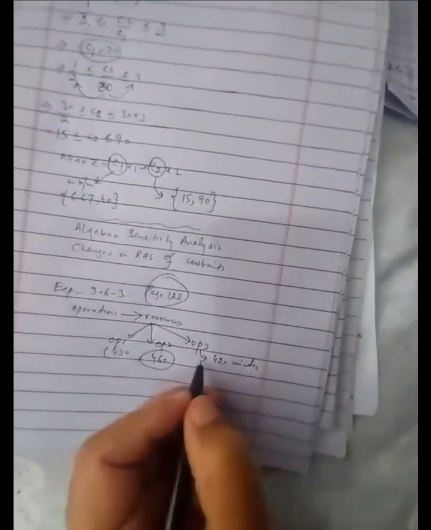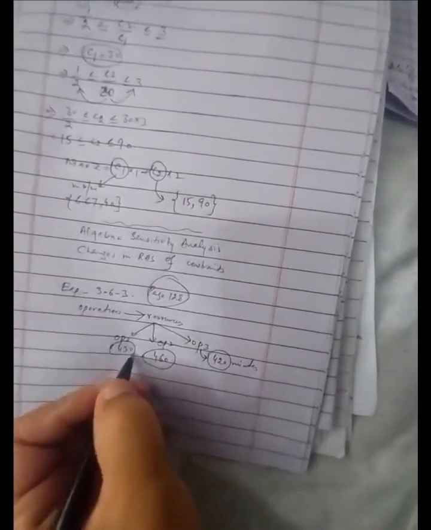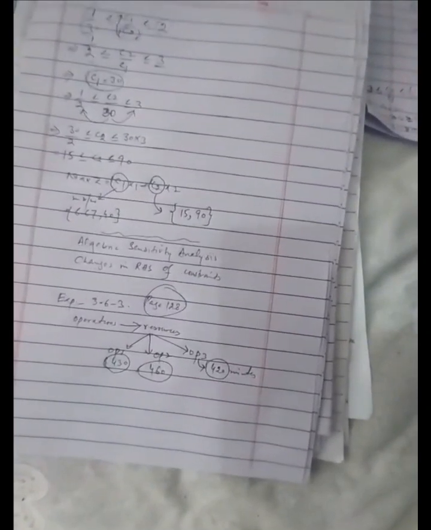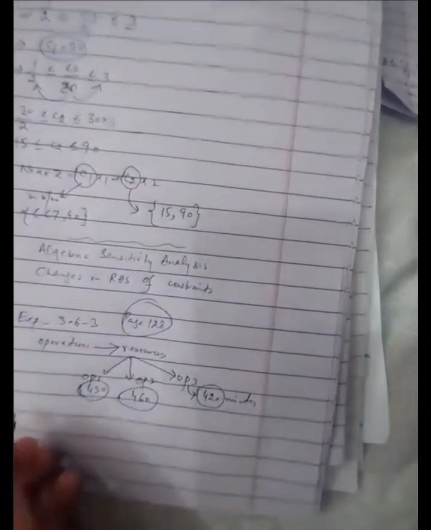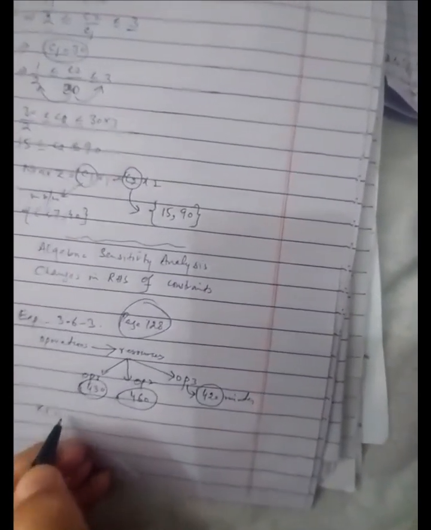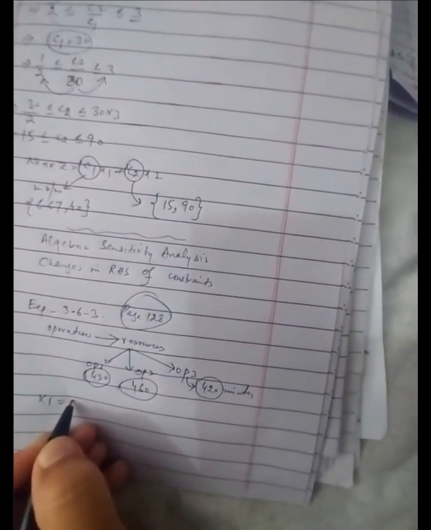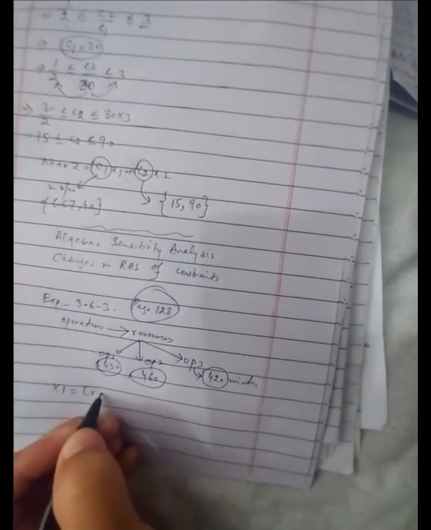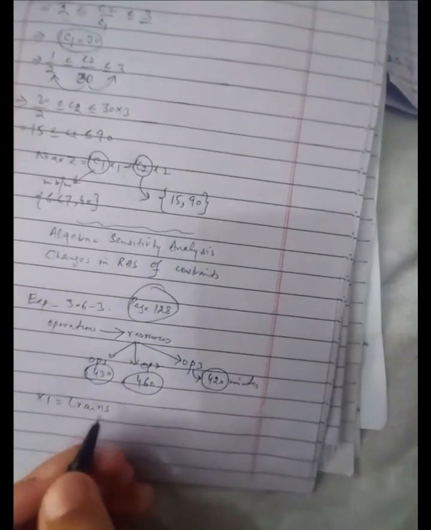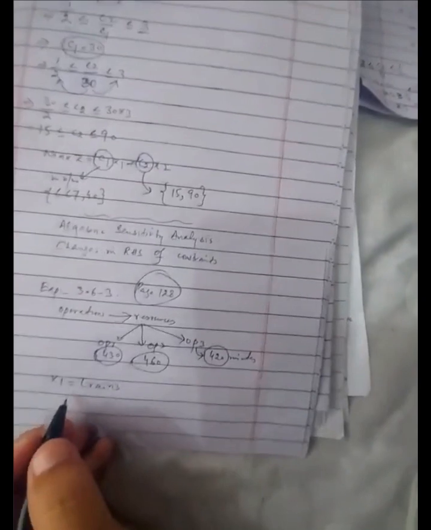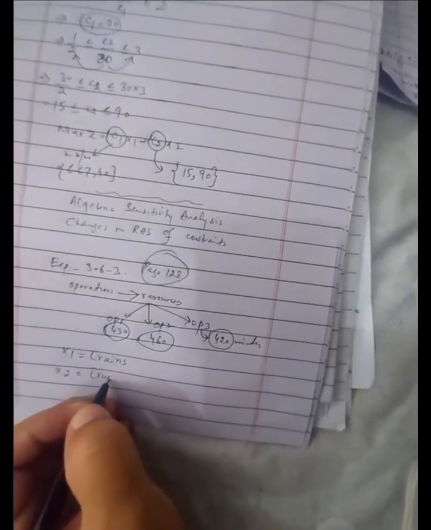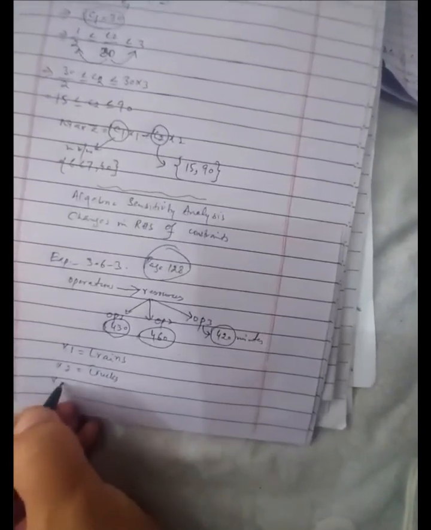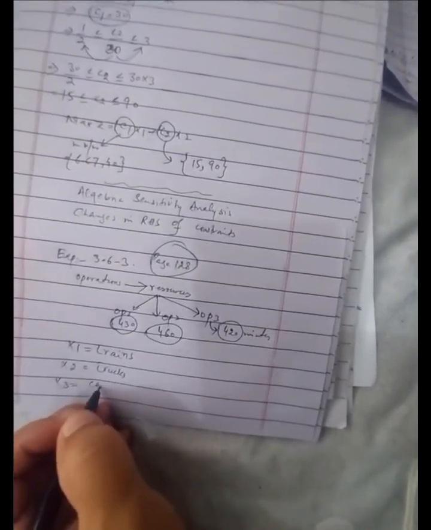So these are the 3 resources that will be used to produce these toy trucks, trains, and cars. Let x1 represent the trains, x2 represent trucks, and x3 represent cars.